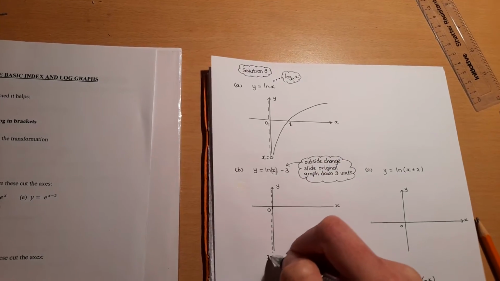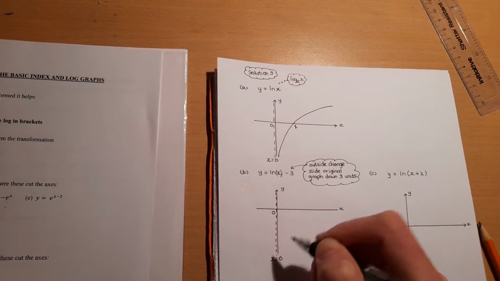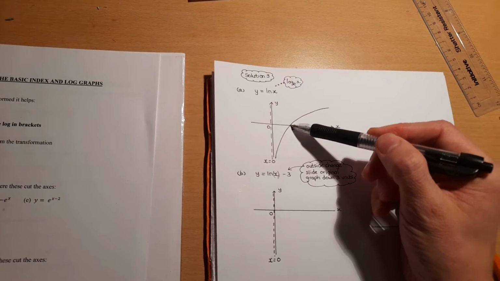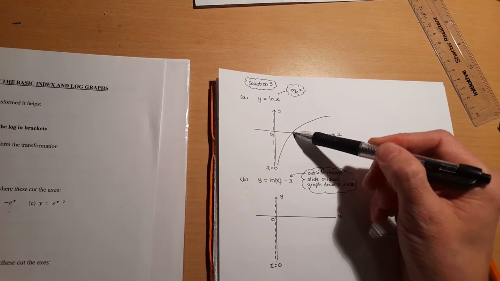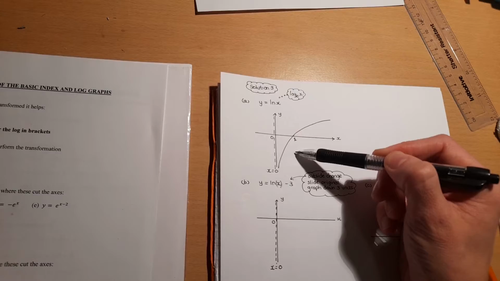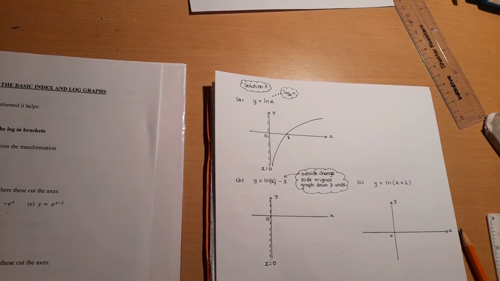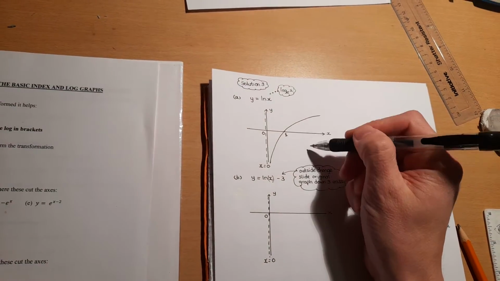So it's still x equals 0. Now, all the points in the original graph slide down 3. So if you take this point here, 1, 0, that's going to slide down 3 units. So that point is now going to be 1, minus 3. So that's going to be down there. So all these points are going to slide down 3 units.